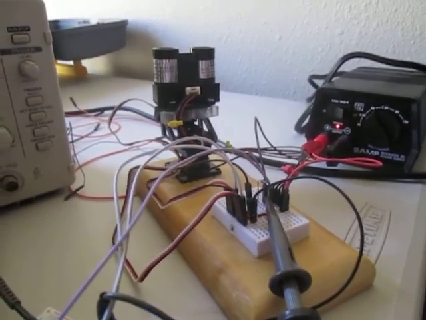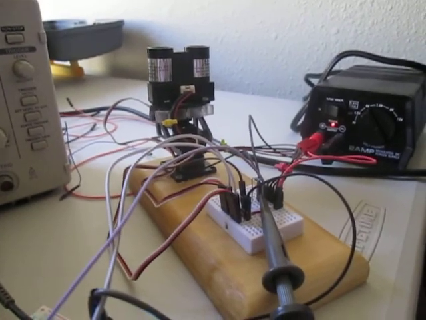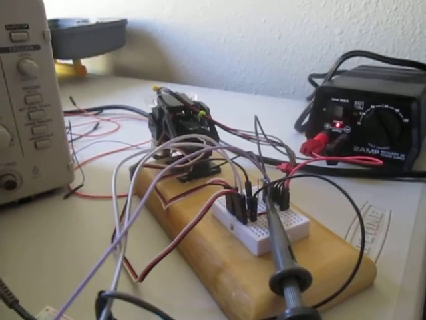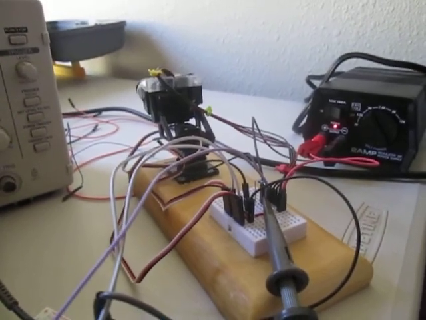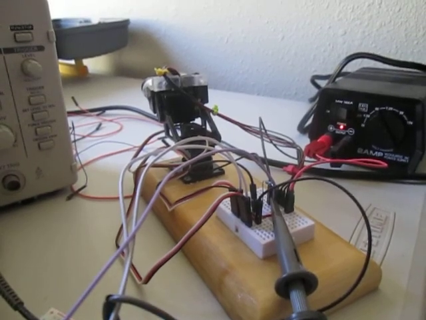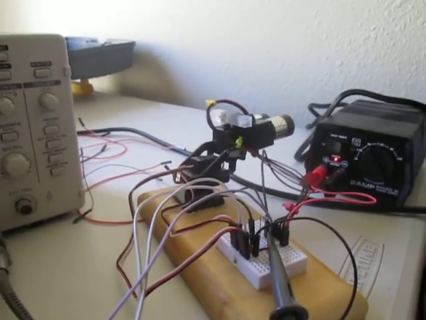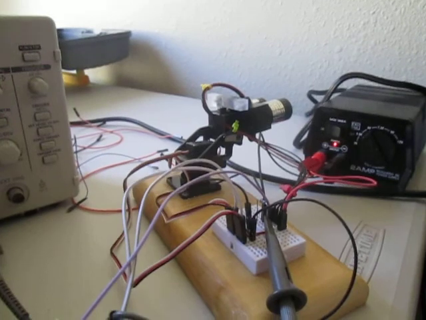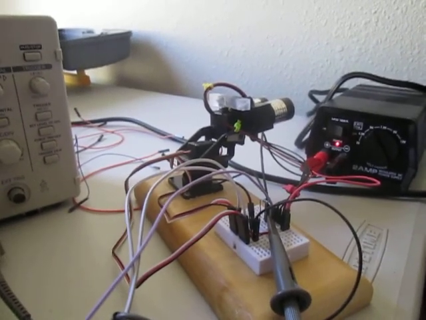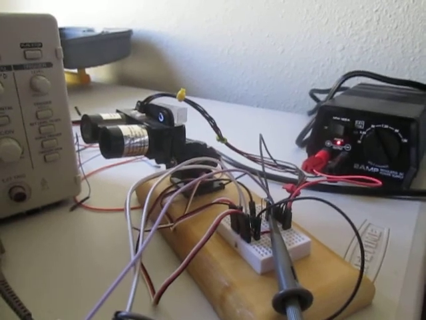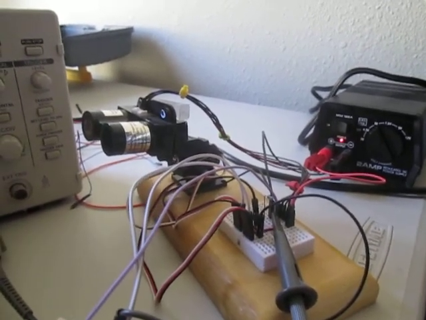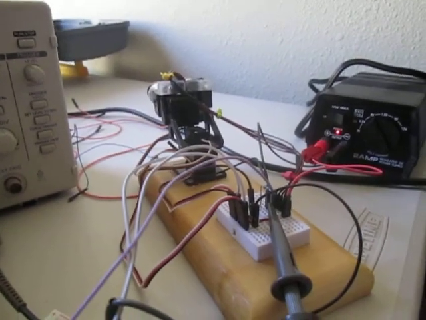If I say tilt center, well, that was tilt down, sorry. Here's tilt center. If I say pan right, it will pan the LIDAR device to the right. If I say pan left, it will pan it left. If I say pan center, it will put it back to center.